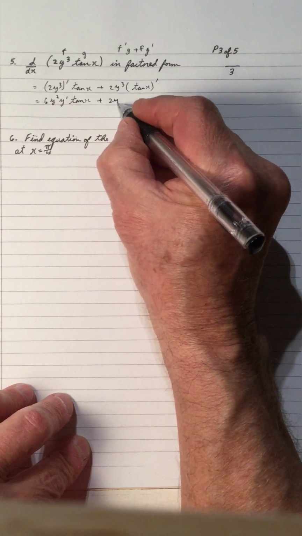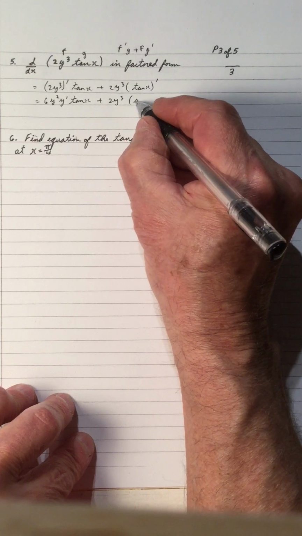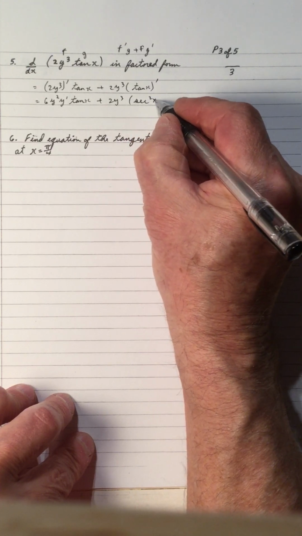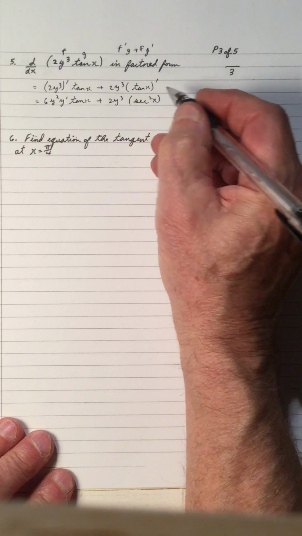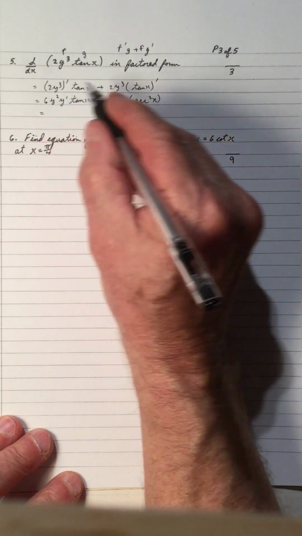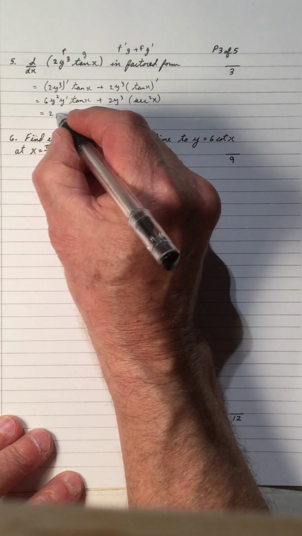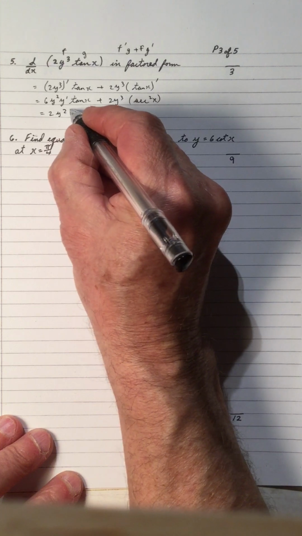And 2y cubed, and the derivative of tan x is secant squared x. We want it in factored form, so we have a 2 which is a common factor, and y squared is common, so 2y squared is common.